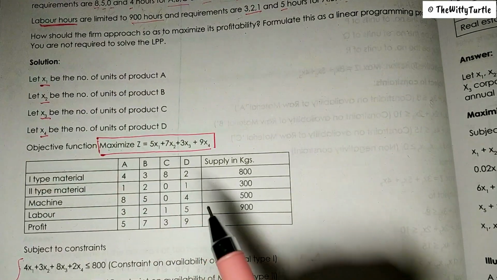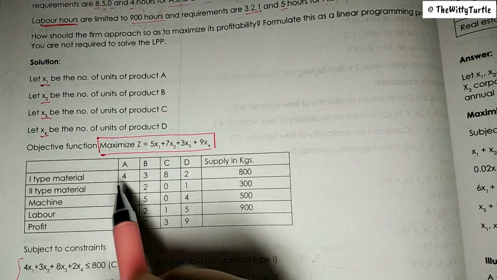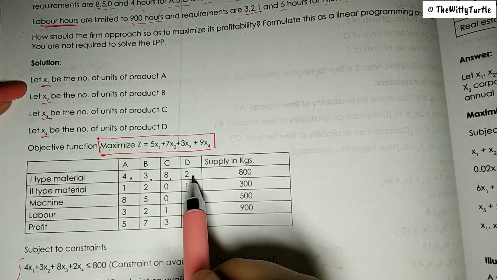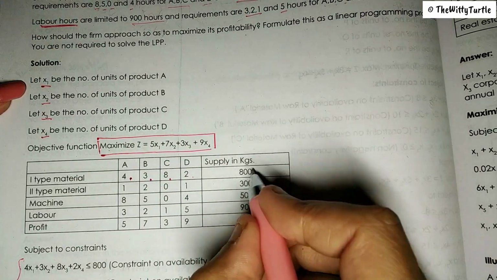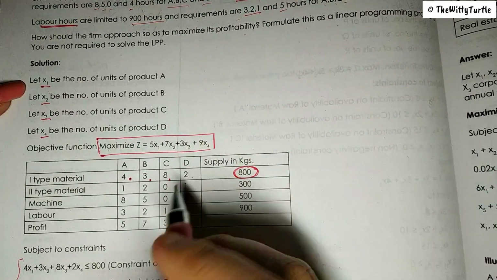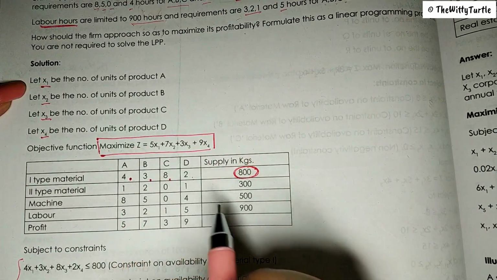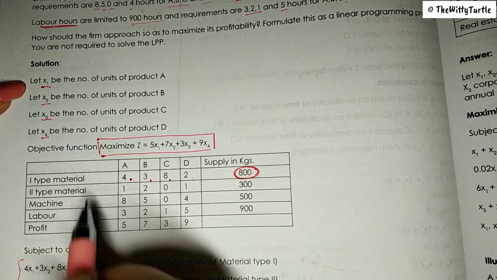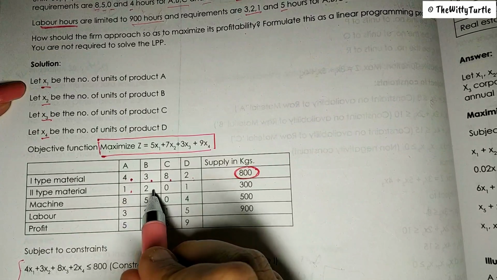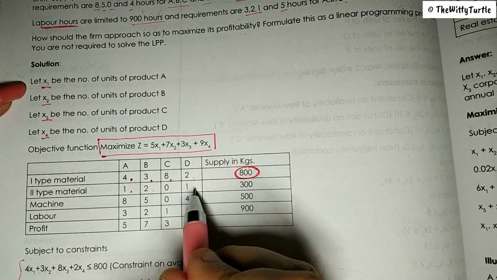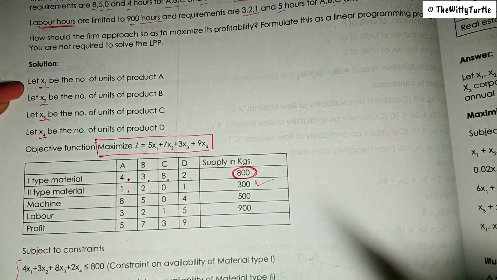So out of this, what will be the first constraint? Obviously, 4x1 plus 3x2 plus 8x3 plus 2x4 should be, this is the maximum amount of material available with you. So this addition should be less than or equal to 800. Similarly, for type 2 material, x1 plus 2x2 plus 0x3 plus x4 should be less than or equal to 300.